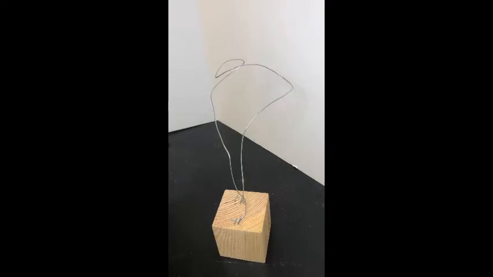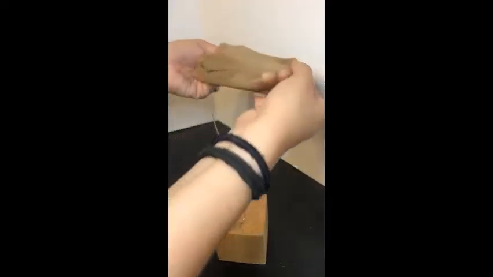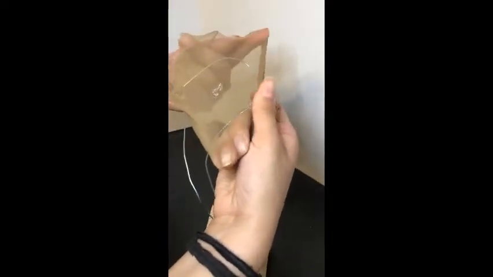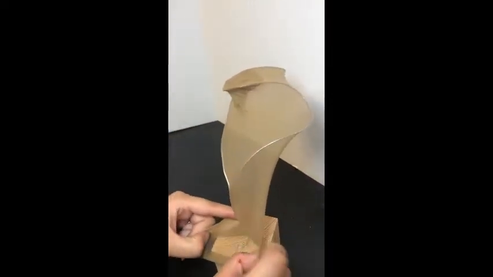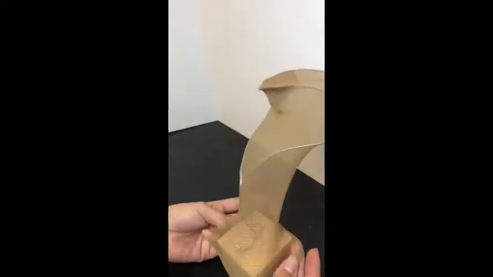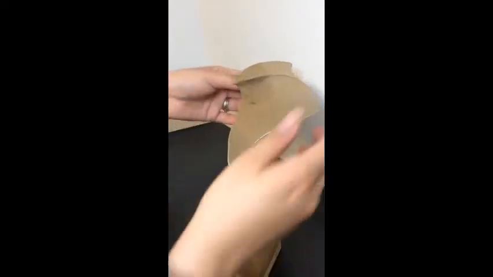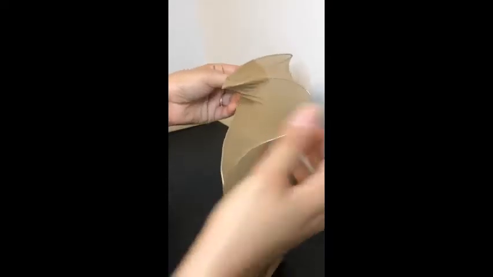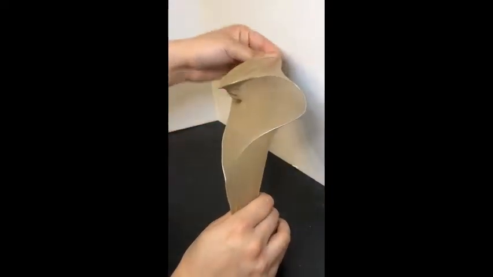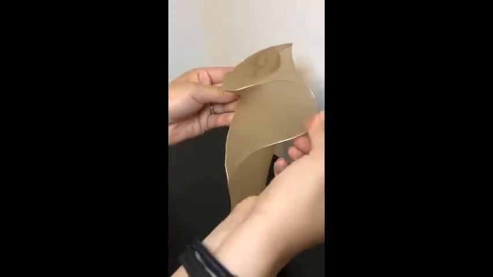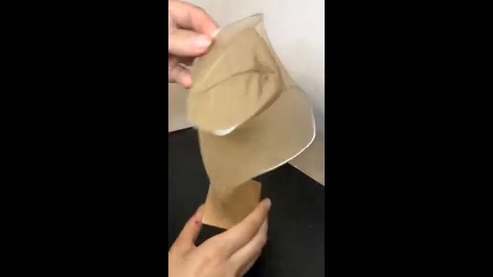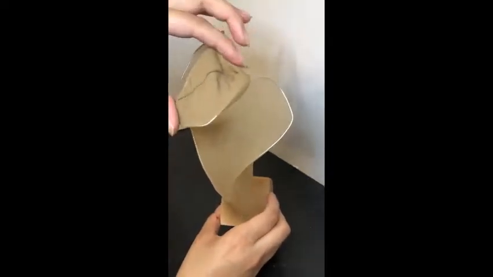So the pantyhose is nice and stretchy, but it doesn't press on your wire, and so you're able to retain the shape. But you can do it with a sock if that is your only alternative. So now I'm just placing the pantyhose over the wire frame, and also over the wooden block. And I'm stretching it out a little bit so that it can fit over the shape and retain more of the shape and not keep it wobbly. So that's what I'm doing.